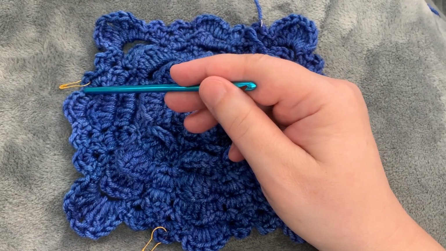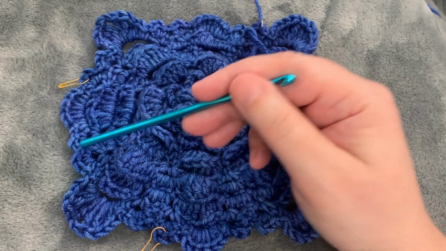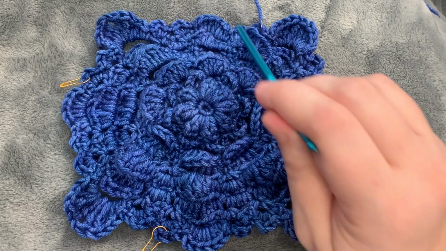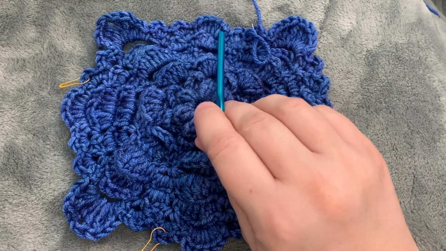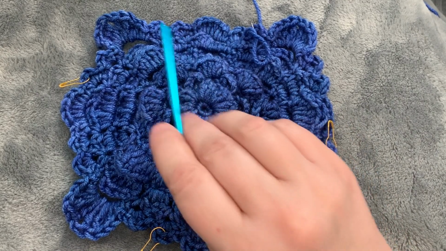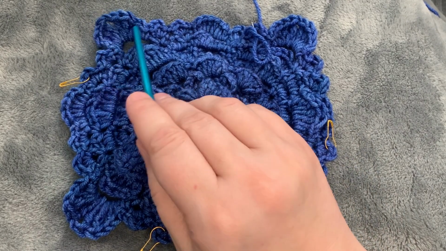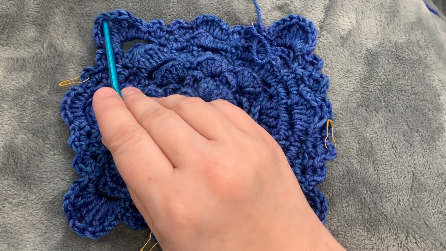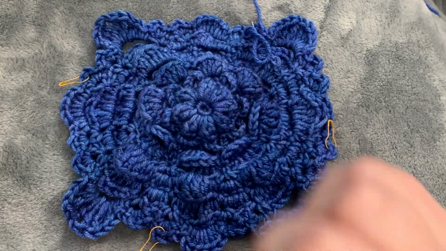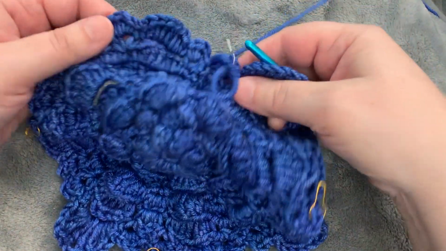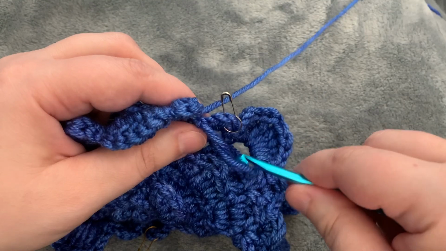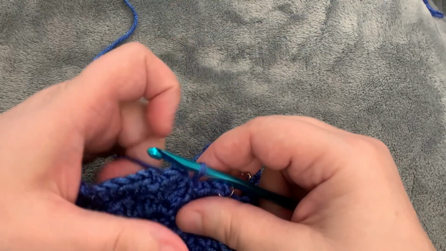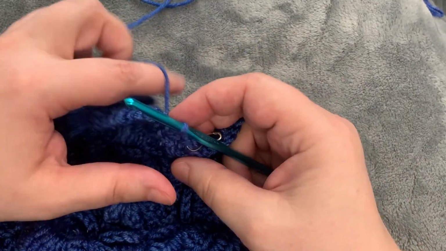So 3 double crochets, chain 3. 3 double crochets, chain 1, 3 double crochets, chain 1. So all you're doing is, in the chain 1 spaces, you're working 3 double crochets. Across the little bumps, you're working a chain 1. Across the bigger bumps, you're working a chain 3. And in each corner, you're working the single crochet, chain 2, single crochet. So I will be working all the way around this round, which is going to be longer. You can work with me if you want, or you can watch a repeat or 2 and then skip ahead.